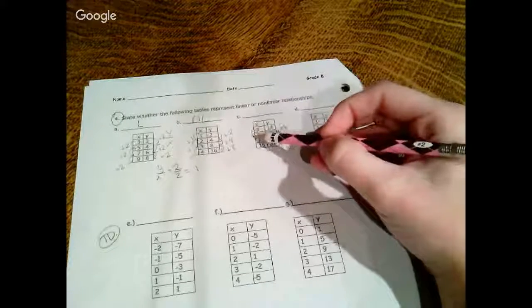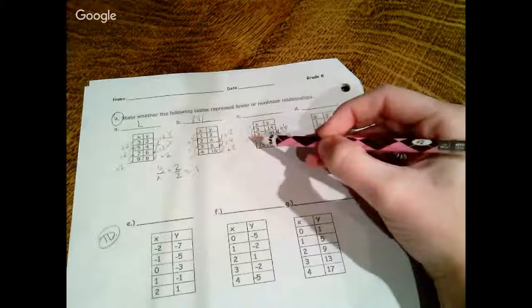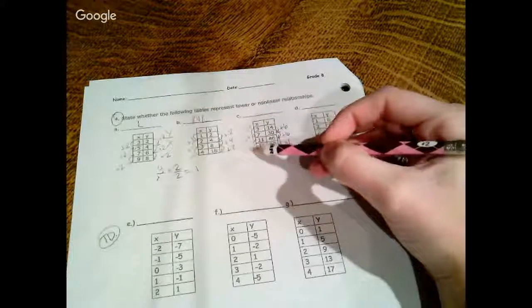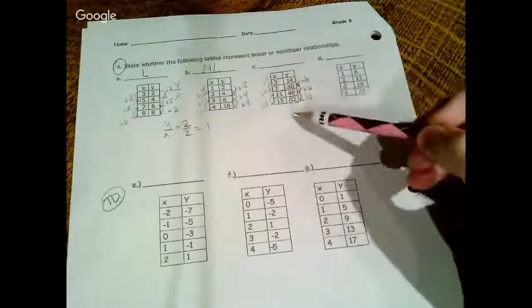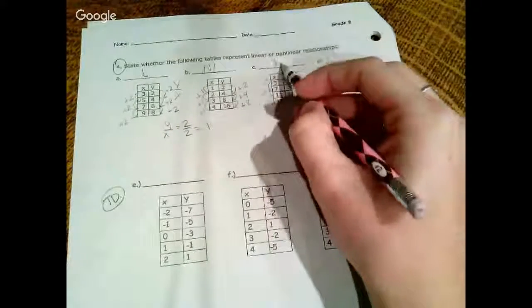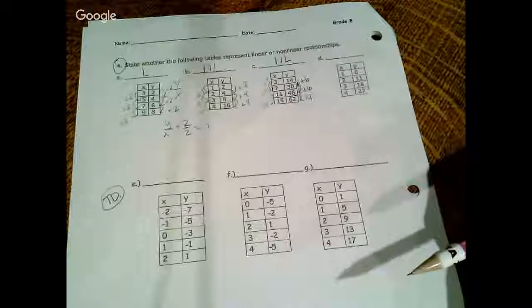And here on my x's, I go up 4, and up 4. So let me zoom in on that for you for a minute. So I'm not going up the same rate on my y's as I am my x's. So this is not linear, because if this was a 6, then it would be linear, because all of my y's are changing by the same and all of my x's are changing by the same, respectively.